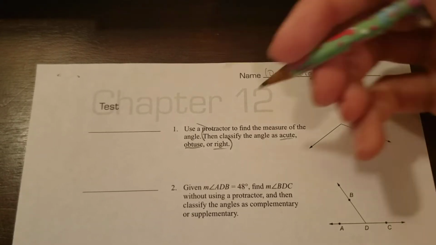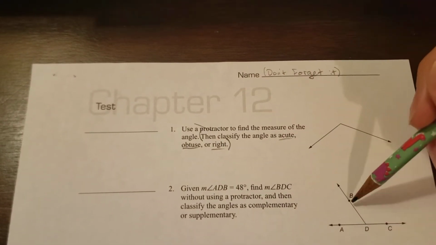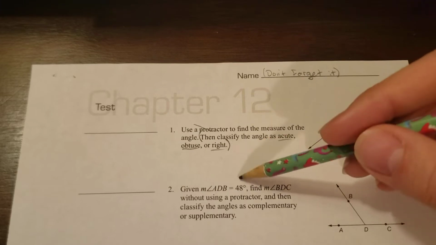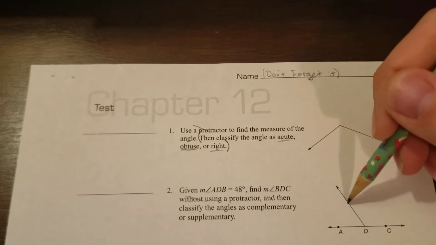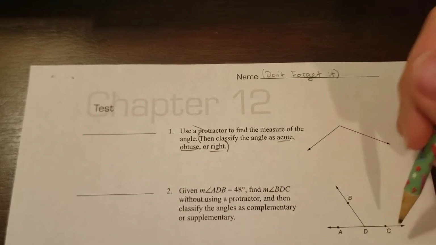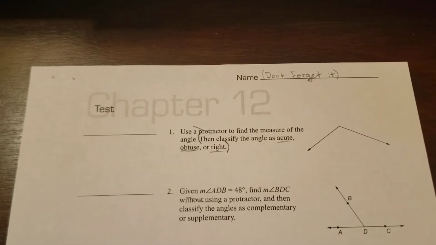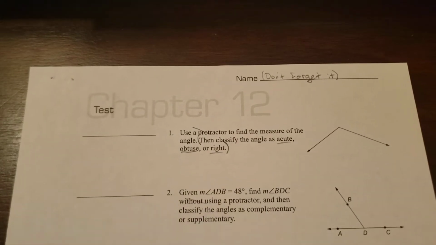You tell me. Number two, given that ADB is 48 degrees, again, without a protractor, so you don't need it, tell me the measure of this. It's one of the rules that we covered early on in this chapter, just simple math. And is that complementary or supplementary?